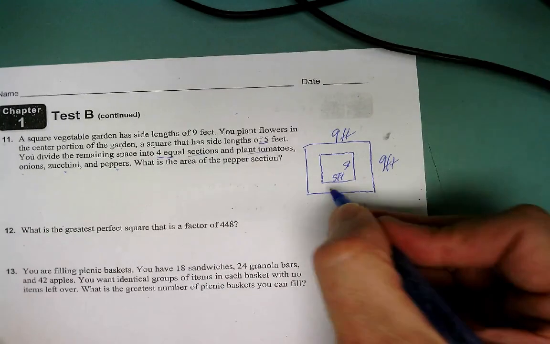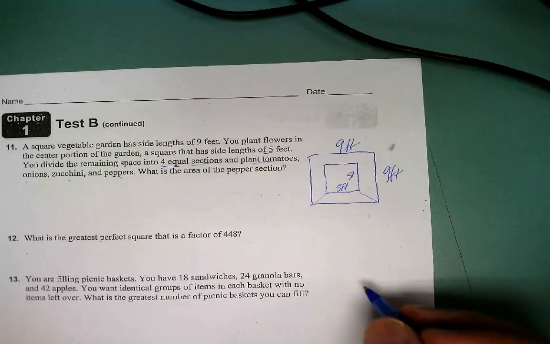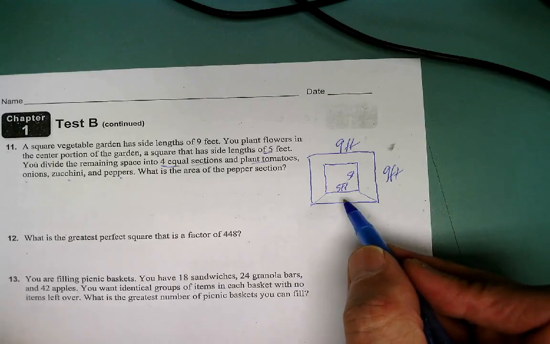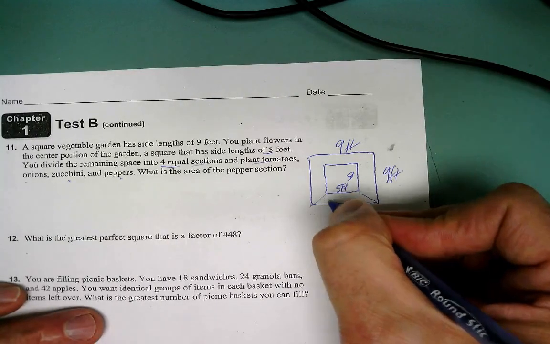Now I could do this and have 4 equal areas. But then that's a trapezoid. You know how to get the area of a trapezoid? You say, no, not yet. Yeah, you say yet, right? So instead of doing those like that, I'm going to do this.